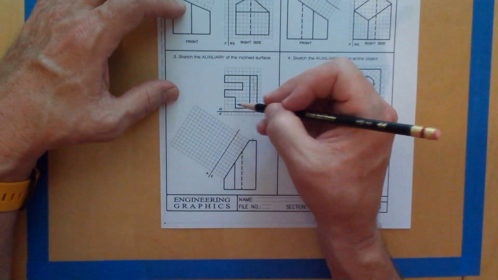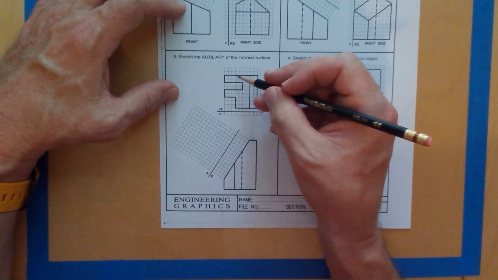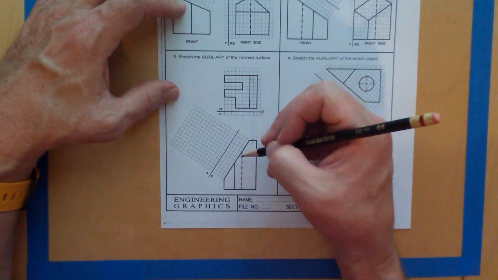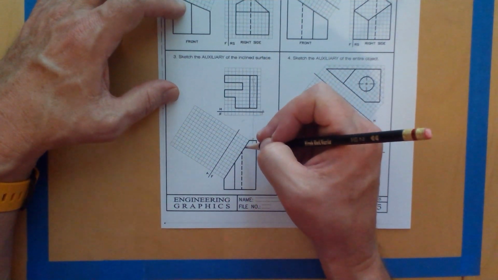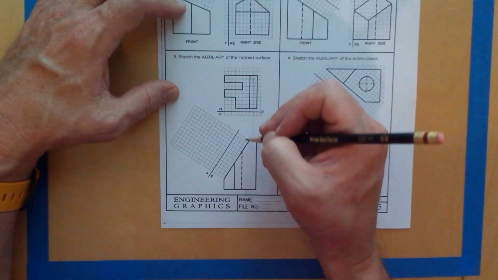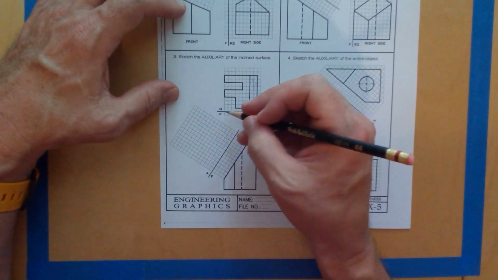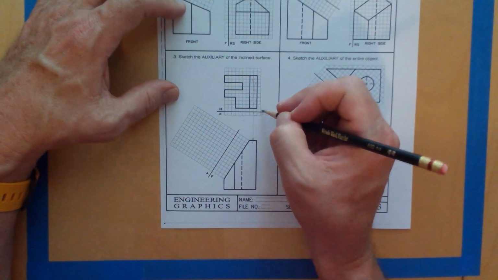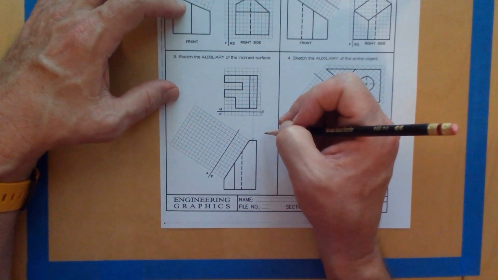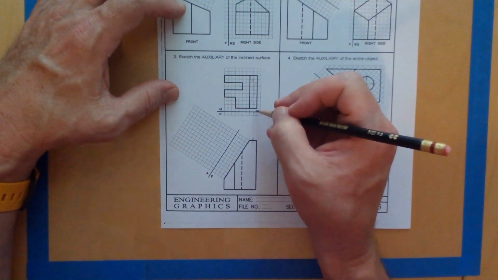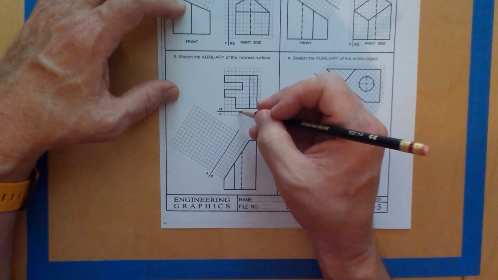This view of the inclined surface is not true shape and size. How do we know that? Because this inclined surface right here is being projected through a projection plane that is not parallel to the surface. Okay? So parallel to the surface, not parallel to the surface.